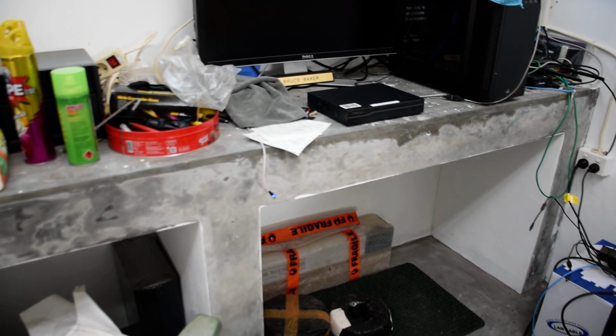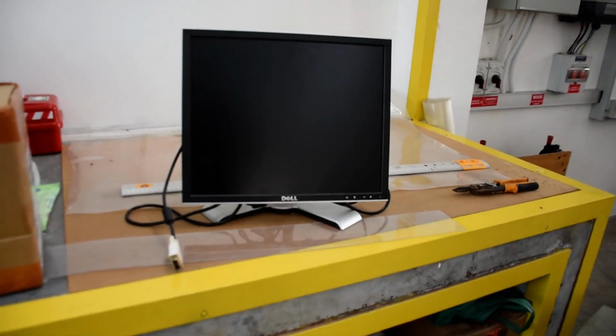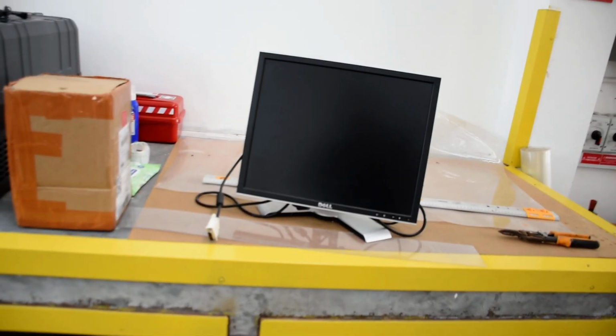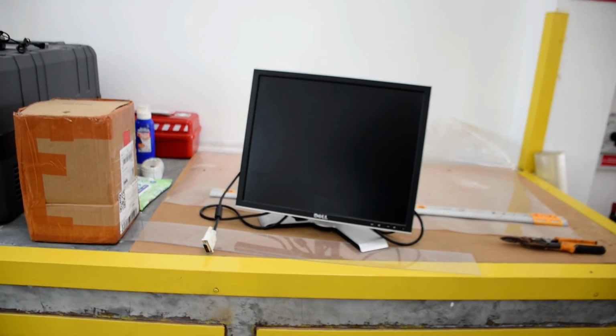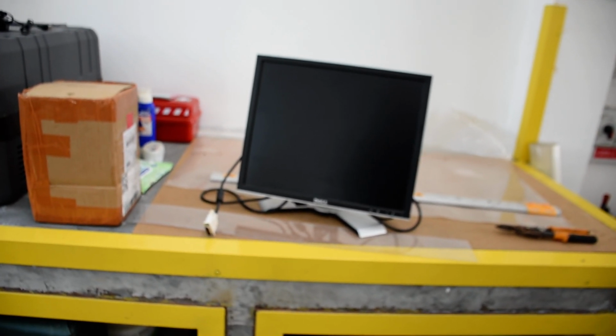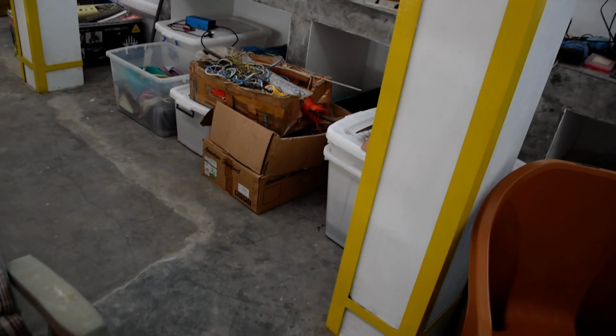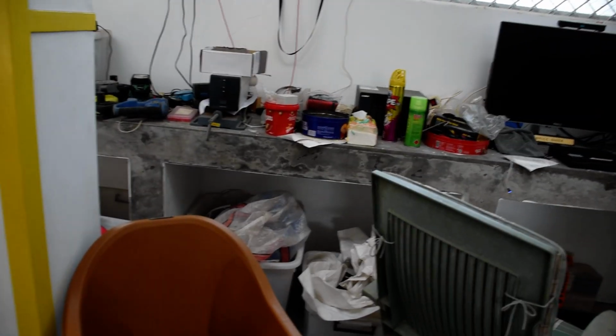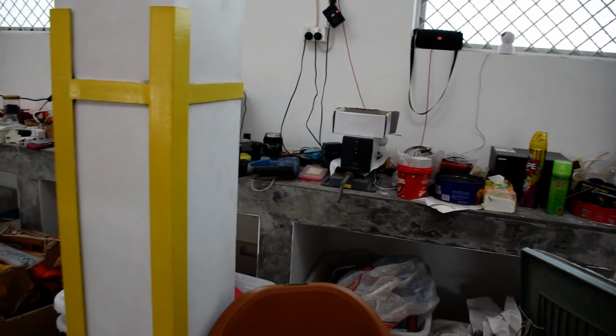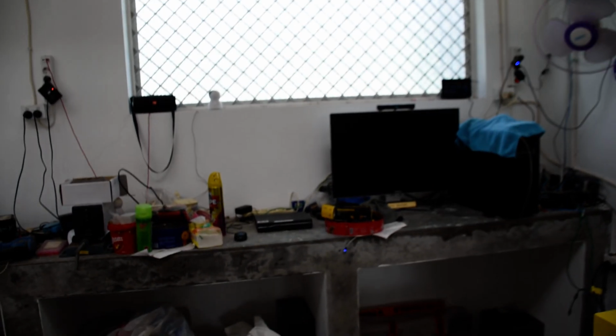The trick is I've got to find a VGA cable somewhere, because this has got a DVI cable on it and the monitor's got a VGA socket on the back. Probably in one of these boxes I'll find that. This could take me a while. Well, I've got to start on it.